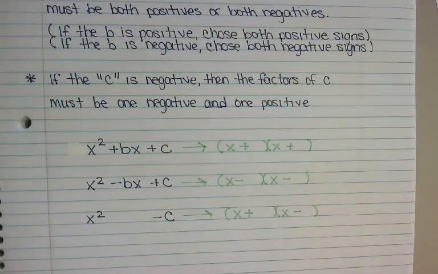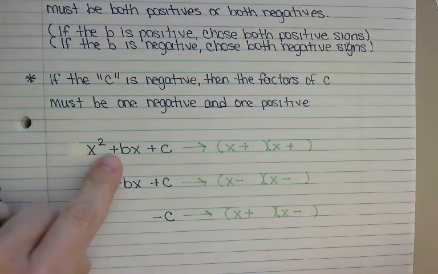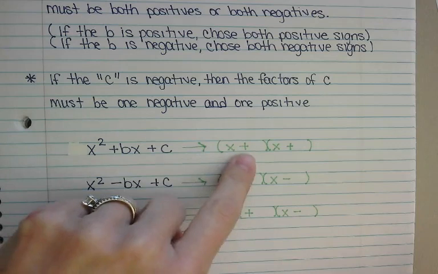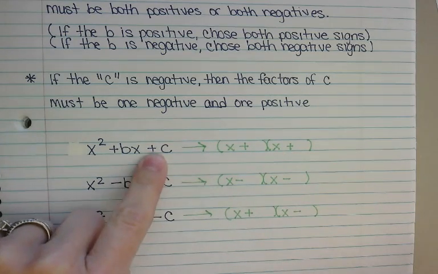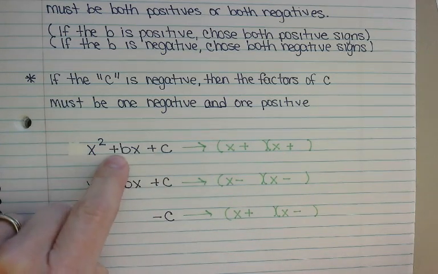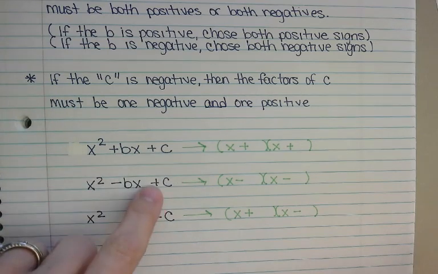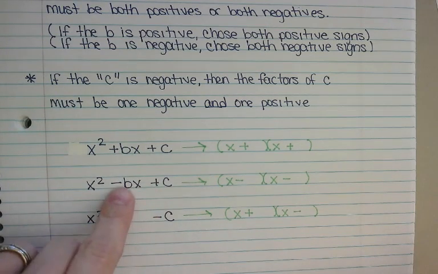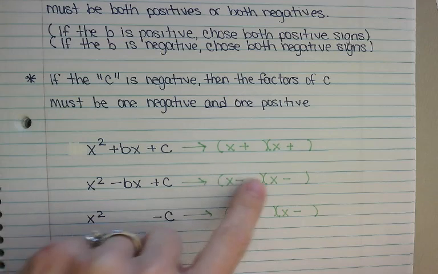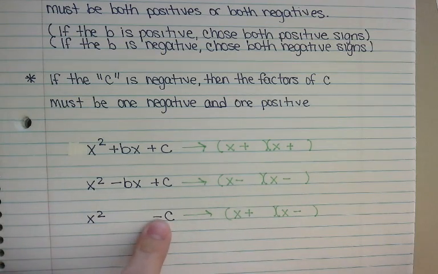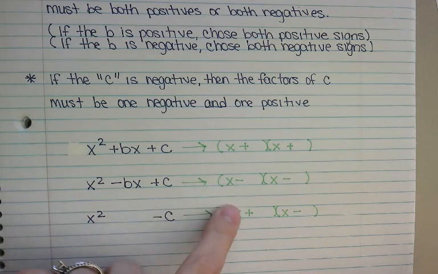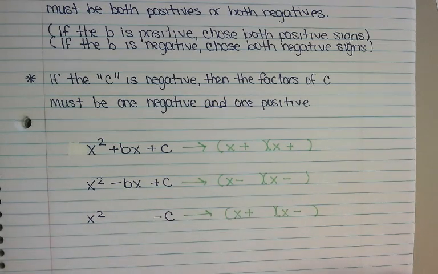And so I kind of shorthanded it. If this is what it looks like, I know I'm going to have two positives. They have to multiply to be a positive, and they're going to have to add up to be a positive B. If they multiply to be a positive, but they add up to be a negative, they're going to have to both be negatives. If they multiply to be a negative, I don't really care what this is. It has to be one of each.